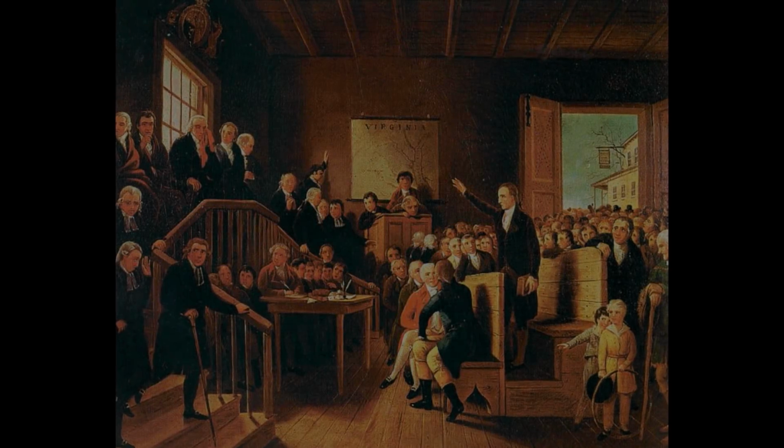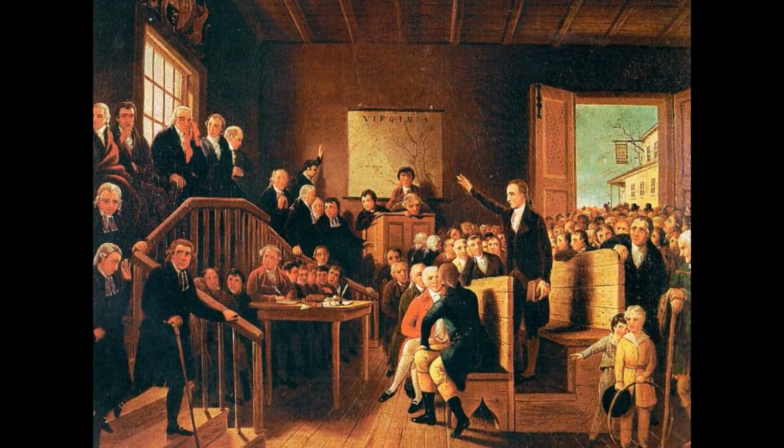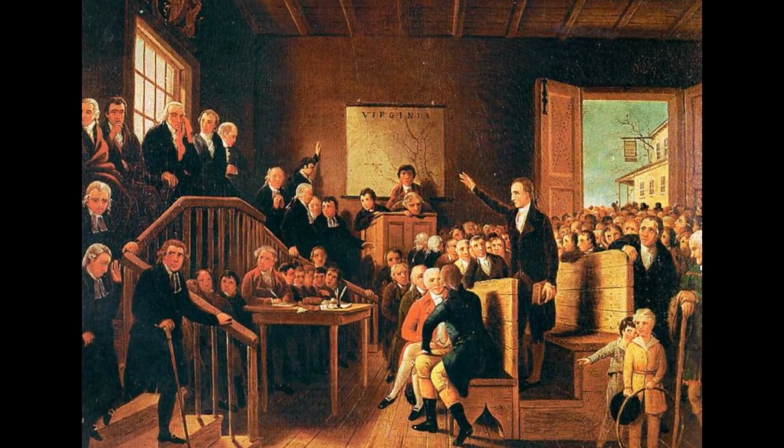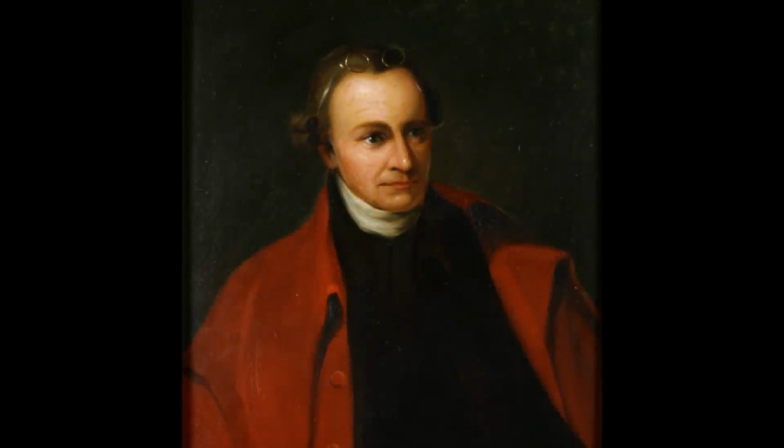There are few quotes that are more well known from the time of the American Revolution than Patrick Henry's "Give me liberty" or "Give me death." On July 5th, 1776, the day after the adoption of the Declaration of Independence, Patrick Henry became the governor of Virginia, an office that he held 2 separate times.